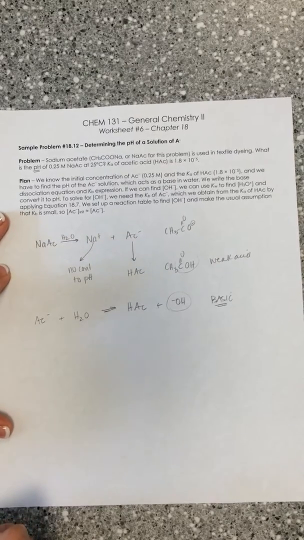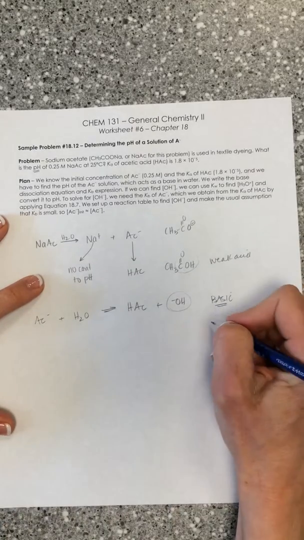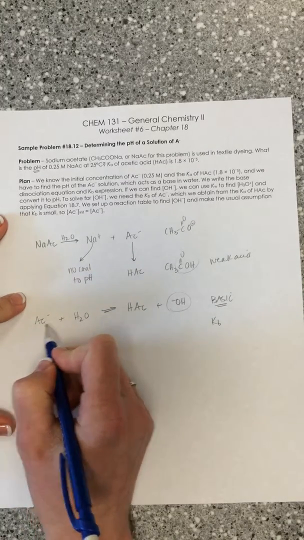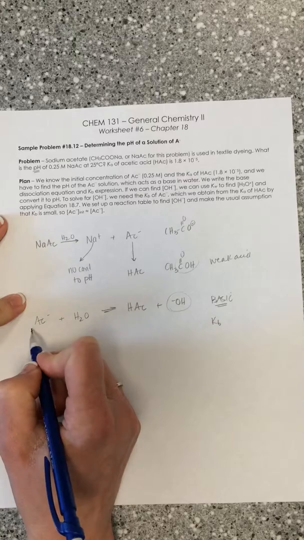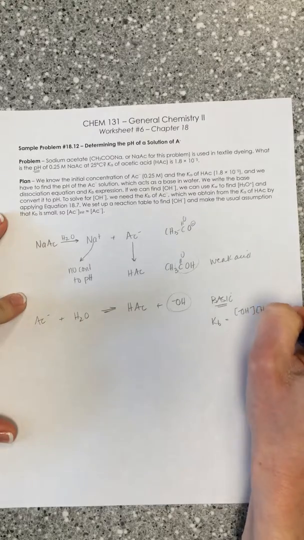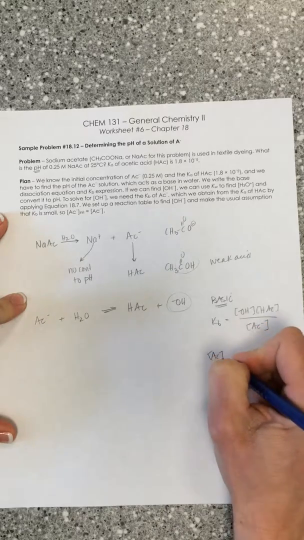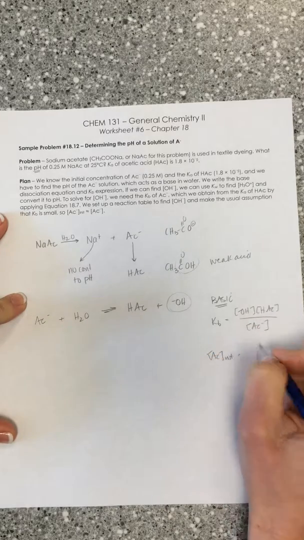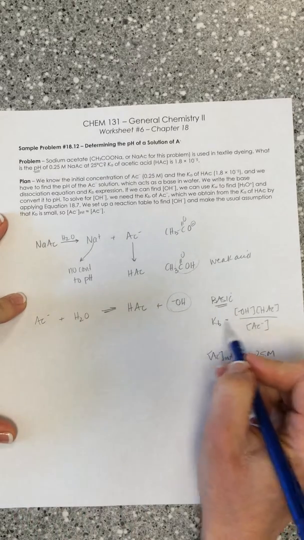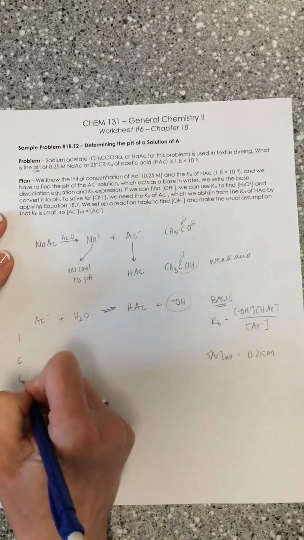This is actually the first step in this equilibrium problem, writing the equation for what goes on. The next thing that we need to do is write the Kb. We write Kb because that's the chemistry we're doing. We have base chemistry. So Kb is equal to [OH-] times [HAc] over [Ac-]. And we know that the initial acetate concentration is 0.25 molar. Equation, equilibrium constant, concentrations in the right units. So we make our ICE table.